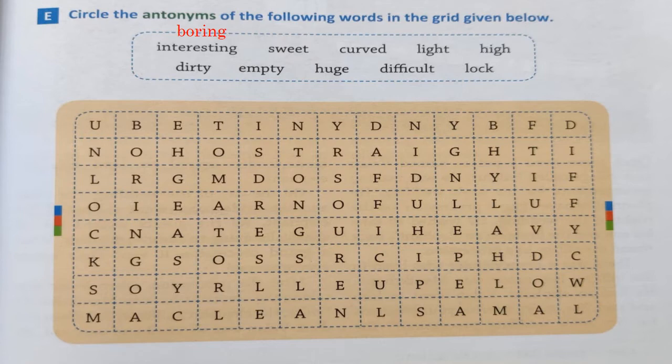Okay, let's read the next one. Sweet. What is the antonym of sweet? Sour. We can also say bitter, but here in the grid, the word sour is given. So write down sour. Next, curved, straight. Light, heavy.